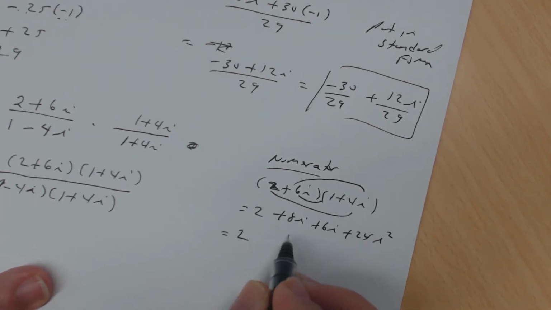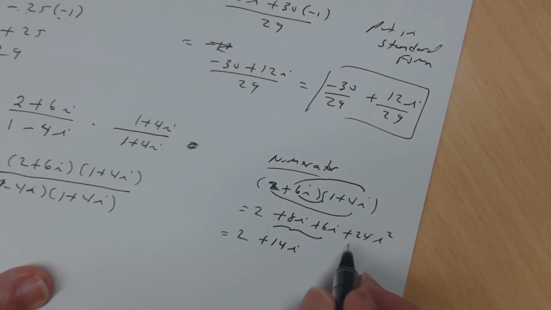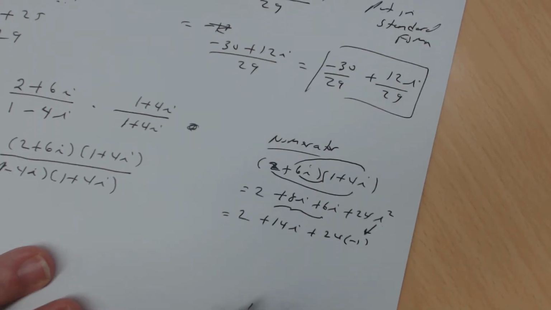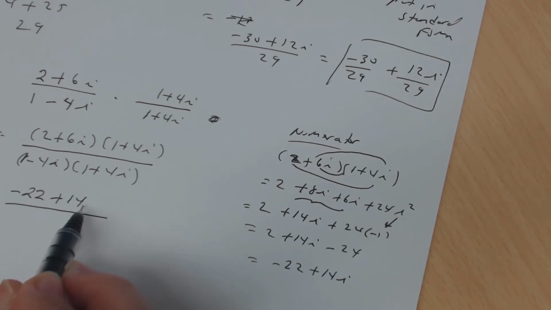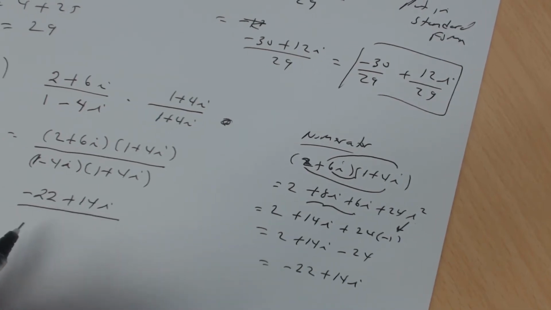Simplifying this, I get 2 plus 8i and 6i is 14i, plus 24, and i squared is a negative 1. So remember that, you have to rewrite i squared as negative 1. So I get 2 plus 14i minus 24, because a positive 24 times a negative 1 is a negative 24. And so my numerator becomes 2 and a negative 24 is a negative 22 plus 14i. So the numerator is negative 22 plus 14i, in standard form.